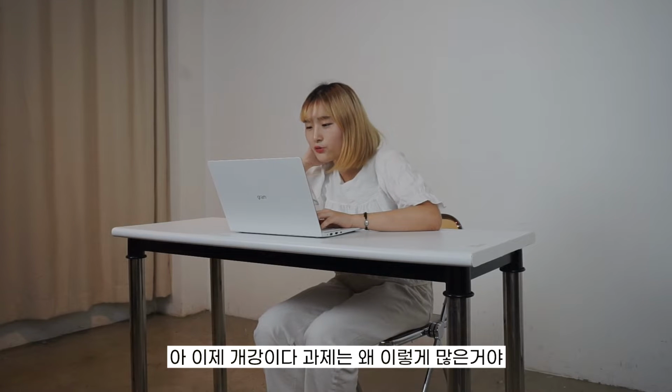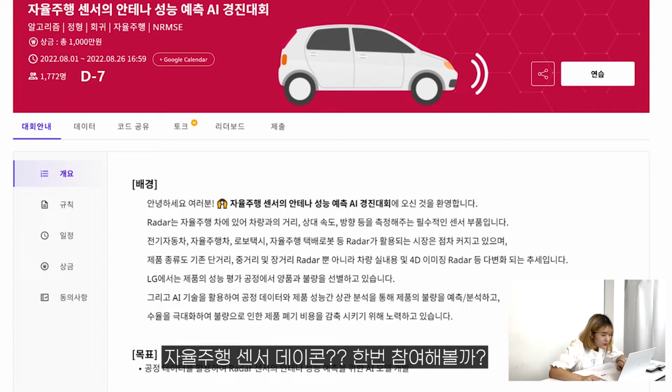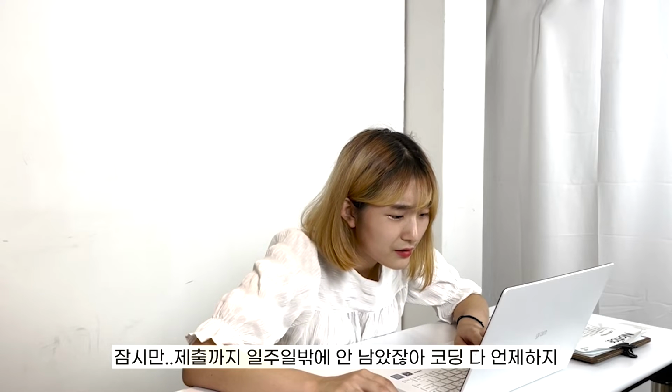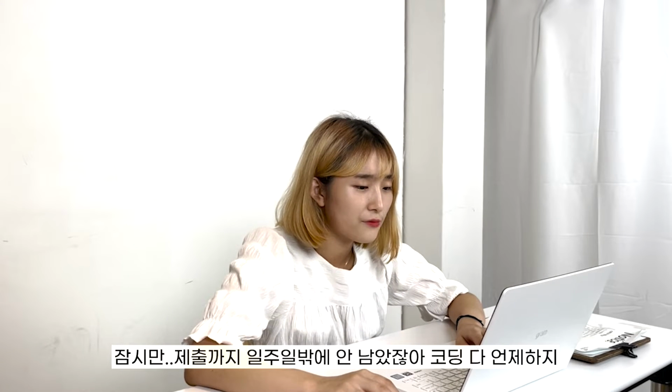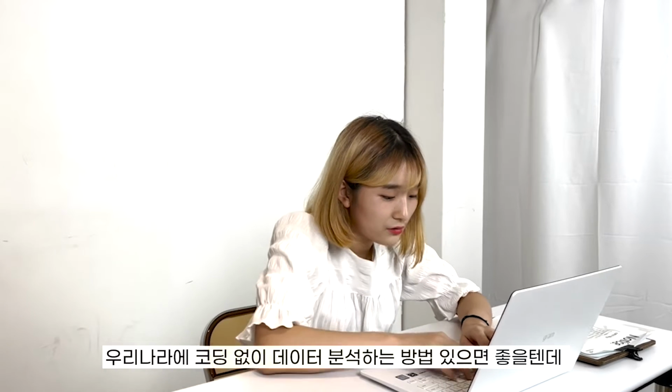Back to school already. Why do professors give so many assignments? I also have to participate in competitions and live proactively. Driving sensor Daycon? This sounds interesting. Should I participate? Wait a minute, there's only a week left until submission. There's no way I can write the entire code in 1 week.